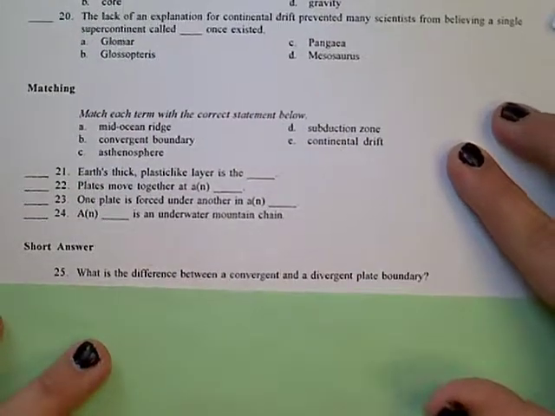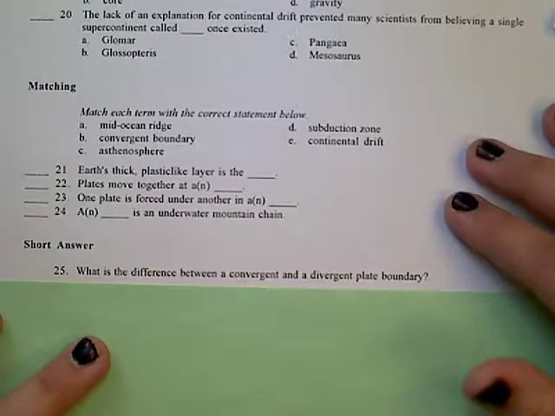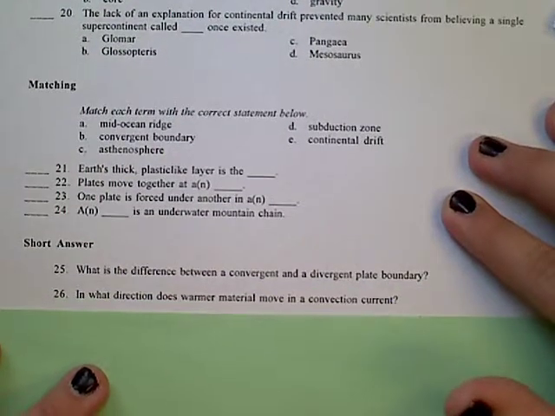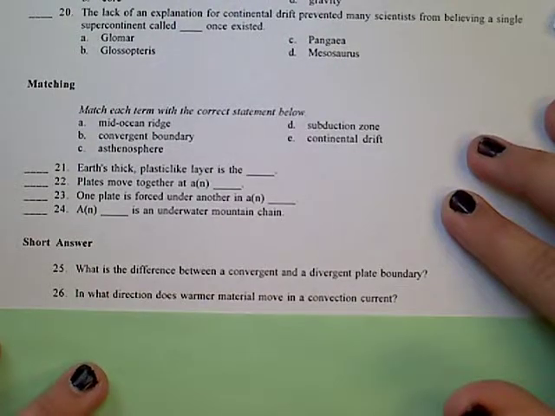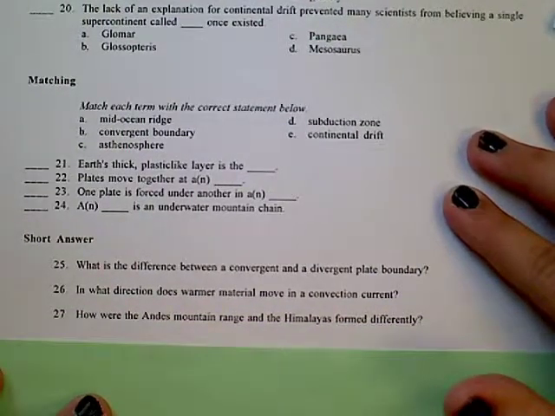Short answer. 25. What is the difference between a convergent and a divergent plate boundary? 26. In what direction does warmer material move in a convection current? 27. How were the Andes mountain range and the Himalayas formed differently?